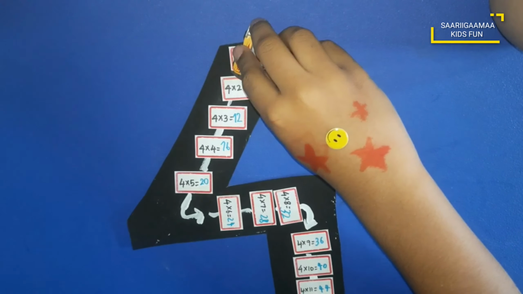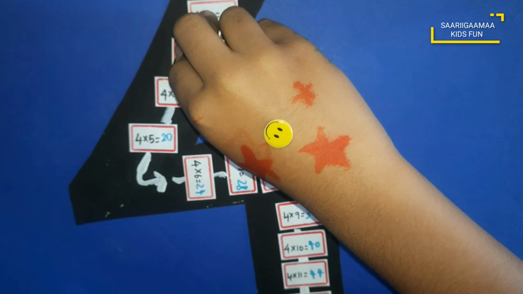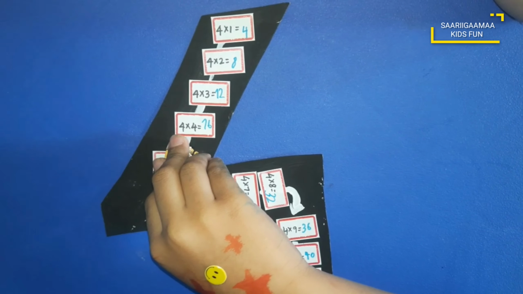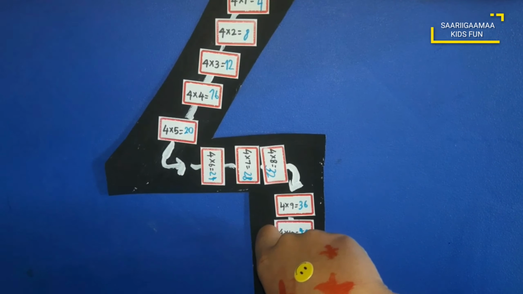Boom, boom. 4 ones are 4, 4 twos are 8, 4 threes are 12, 4 fours are 16, 4 fives are 20. Make a U-turn. 4 sixes are 24, 4 sevens are 28, 4 eights are 32. Make a U-turn. 4 nines are 36, 4 tens are 40, 4 elevens are 44, 4 twelves are 48.